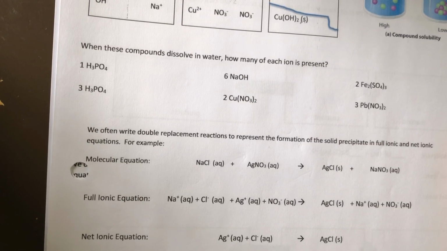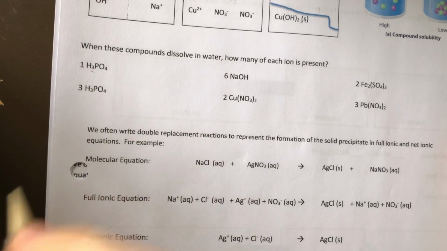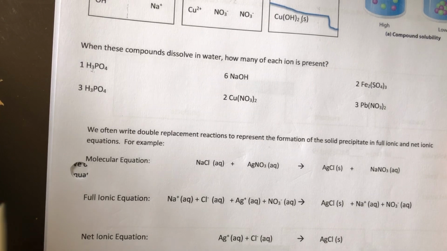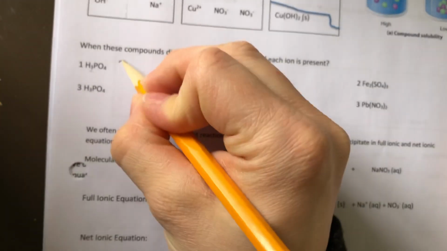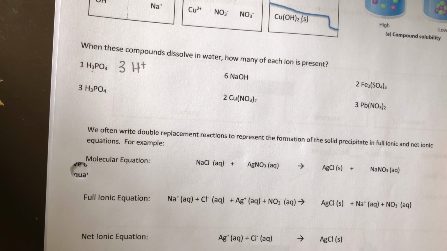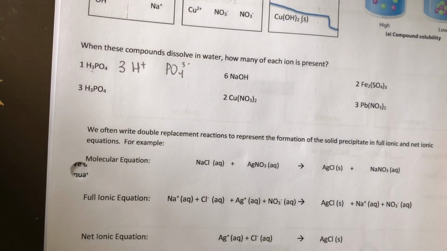So let's just get practice on figuring out, when an ionic compound dissolves in water, how many of each ion is present, because that's going to be important in the work that we do. So for example, if one set of this compound breaks down into its ions, we're going to have 3 separate H pluses, H plus, H plus, H plus. To show that they're all separate from each other, that 3 comes out in front. It is not a little subscript anymore. And then the phosphate comes apart. We just have one set of that.